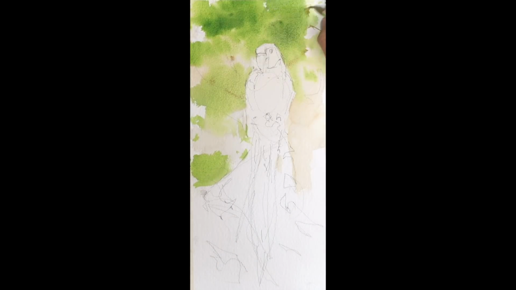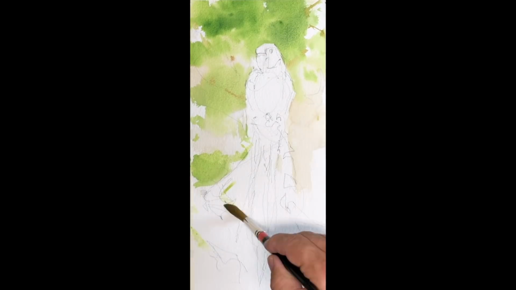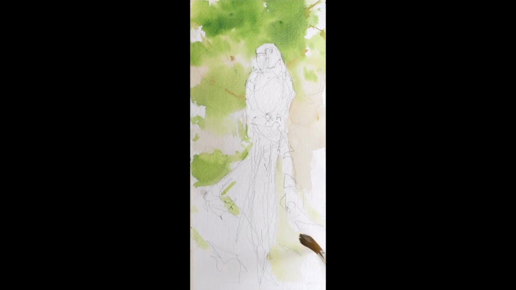And so the whites that we leave are important, and the way that we shape the foliage should be interesting. Using a variety of brush strokes, sometimes the side of the brush, sometimes the tip of the brush, basically trying to create volumes of green that are broken by whites and other spaces around the branches that I plan on putting with some dry brush, and around the parrot itself.